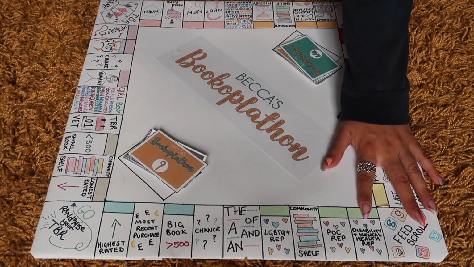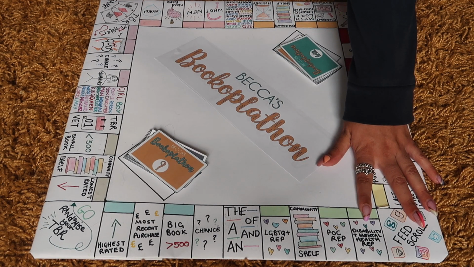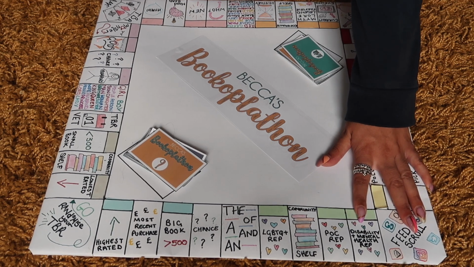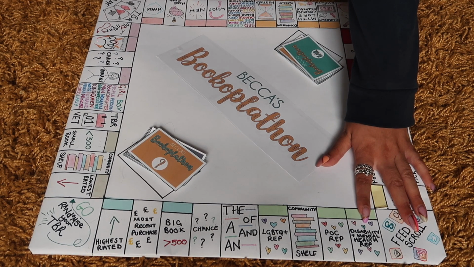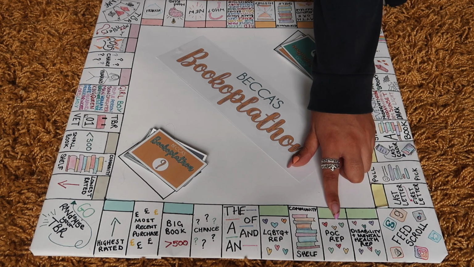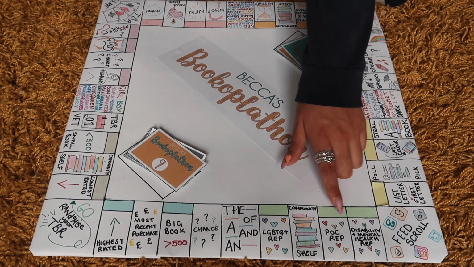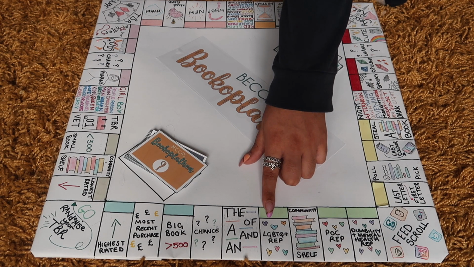So the first one we have is disability and mental health rep. This one is to read a book with a disabled or chronically ill main character, or a book that deals with mental health. For POC rep, this is a book that contains a character of color, and for LGBTQIA+ rep, this is to read a book with members of the LGBTQIA+ community as main characters.